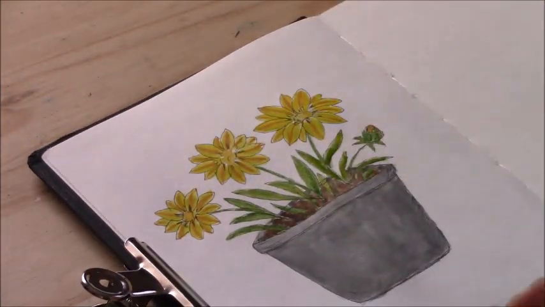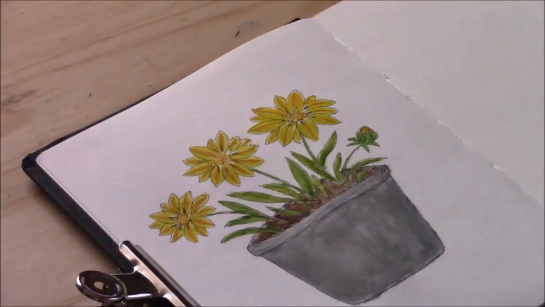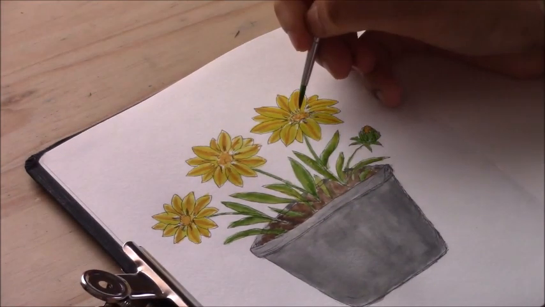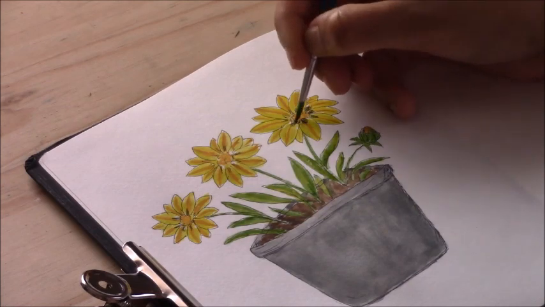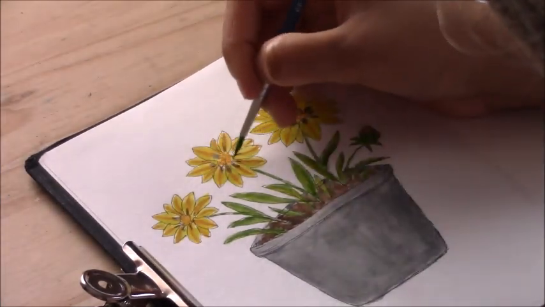Now the leaves, after I did the light base layer and I added the shadow areas to the right of the leaves, I just added some yellow over the entire leaf just to brighten it up and make it look a bit more saturated because it was looking a little bit dull. So by adding that yellow, I'm really brightening it up and tying it in with the yellow flowers as well.